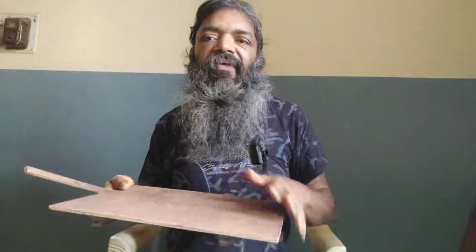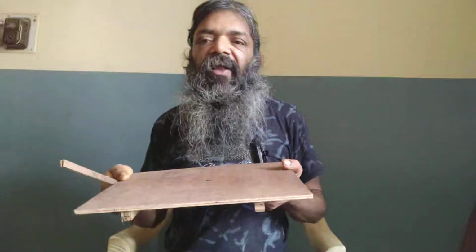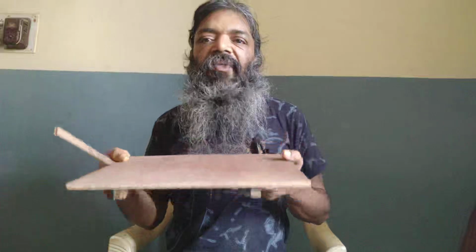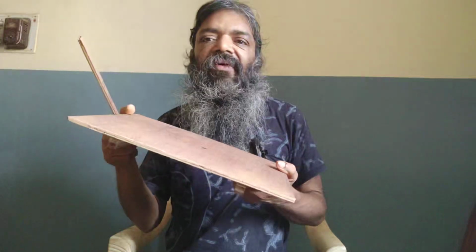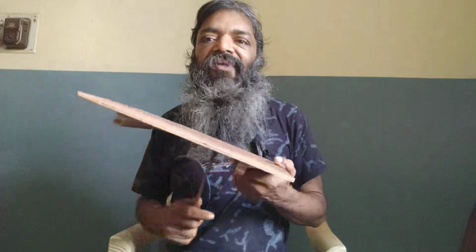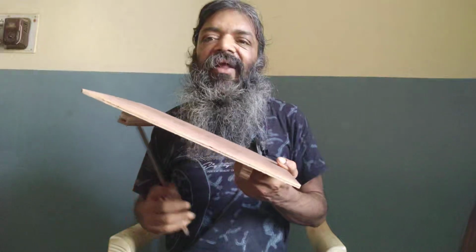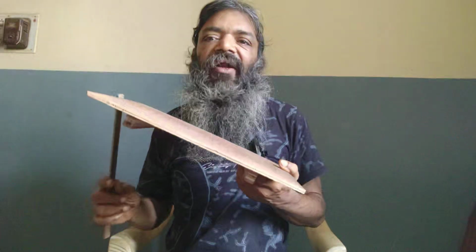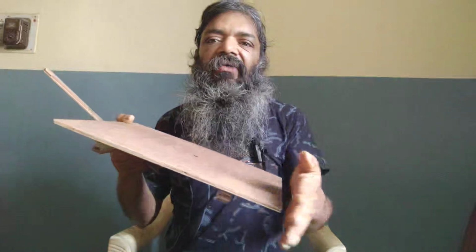If this is the xy plane, this surface is kept on the xy plane. Now I tilted the surface like this. If I am tilting the surface like this, then what is the equation of z? Y is the same.